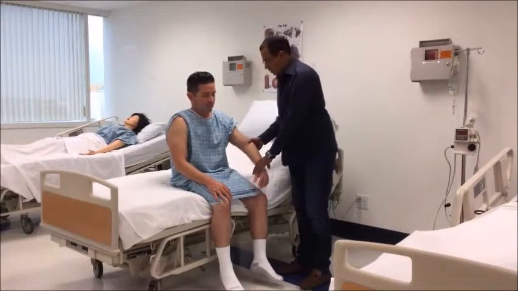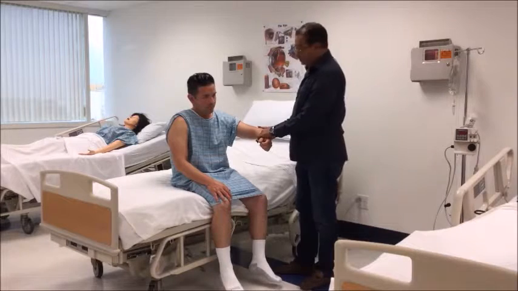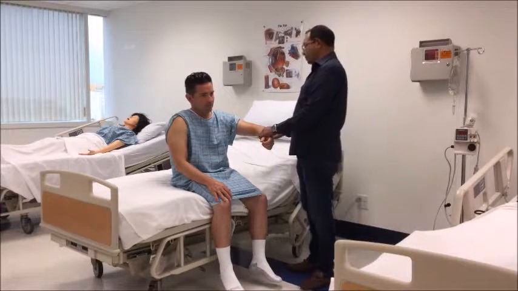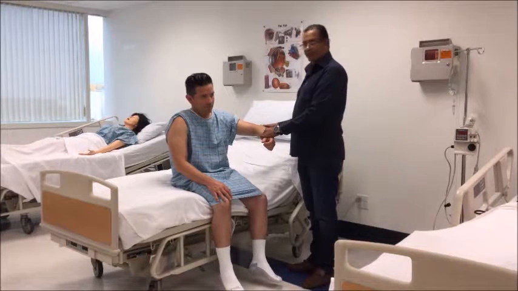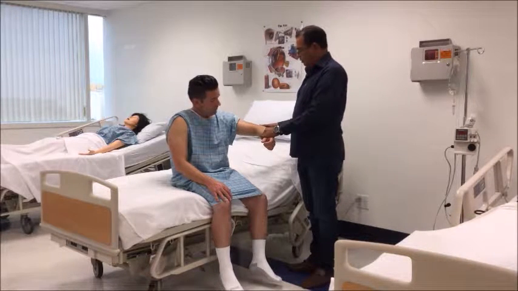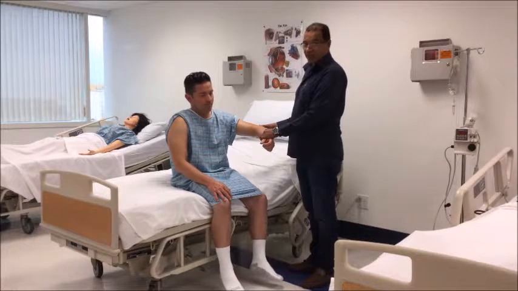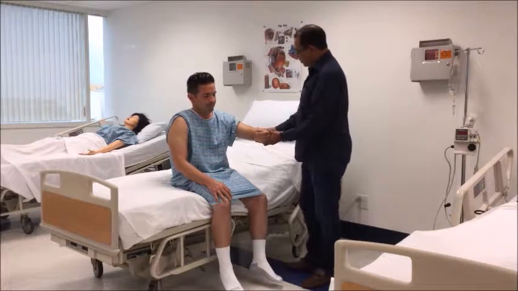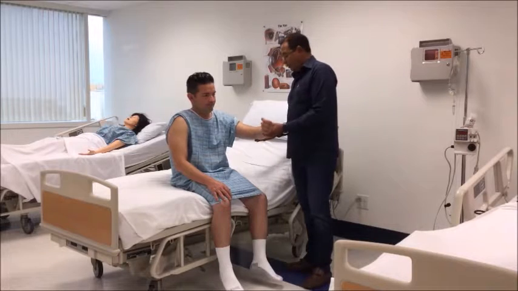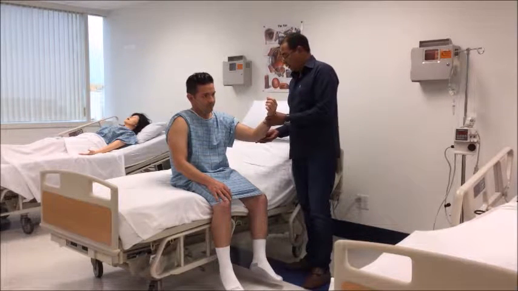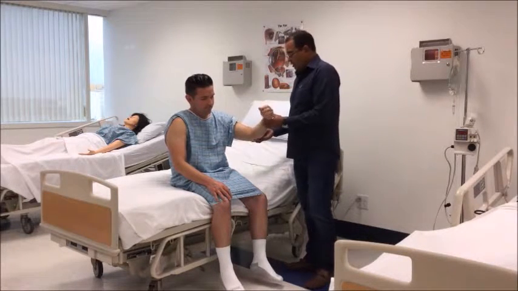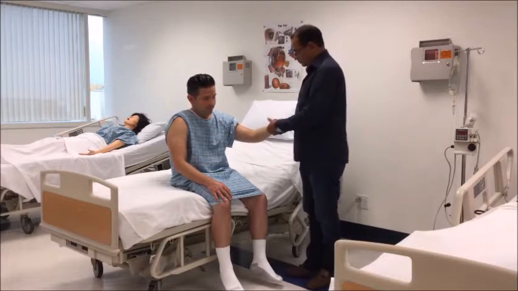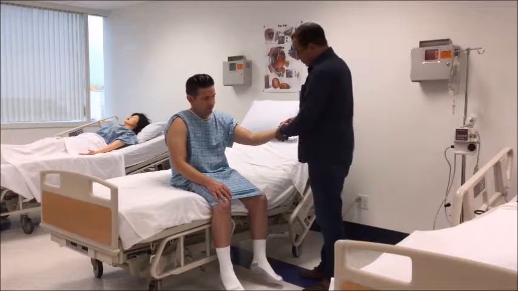So, looking at the elbows. Of course, the same order: inspection first, and then looking for deformities, nodules, or anomalies in the elbows and every joint, and of course the range of motion. The palpation of the structures of every joint is very important. So we need to palpate the joint, elbows, wrist.